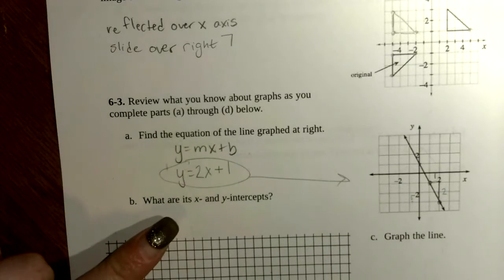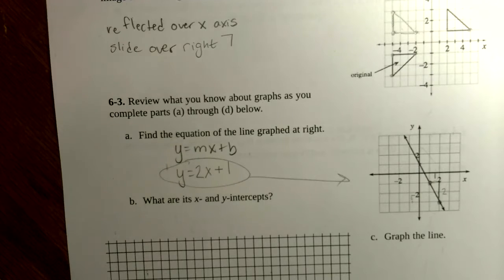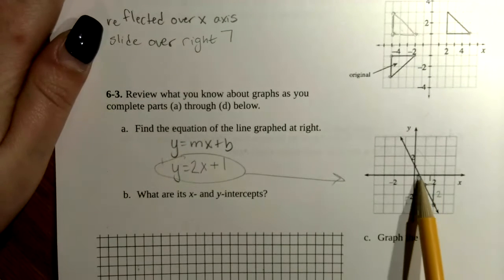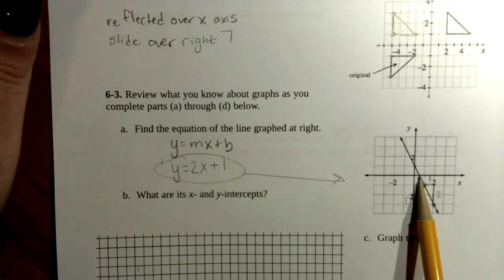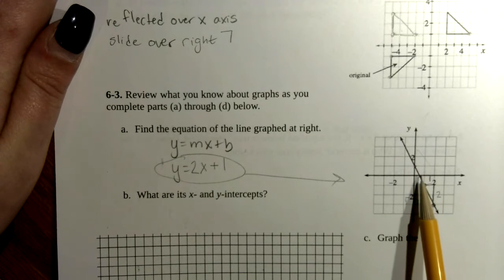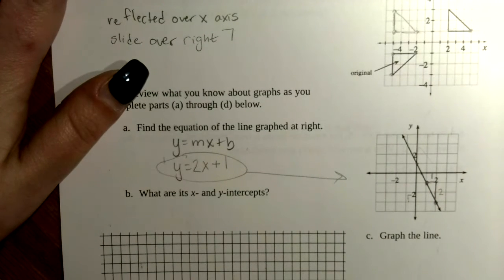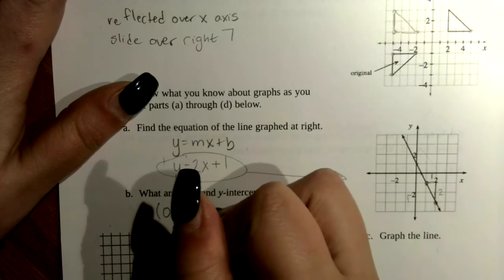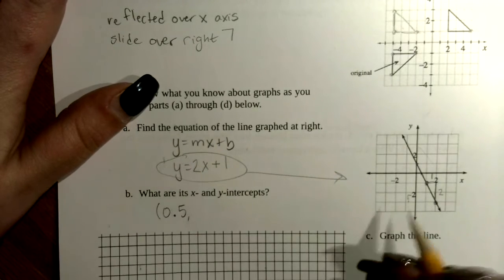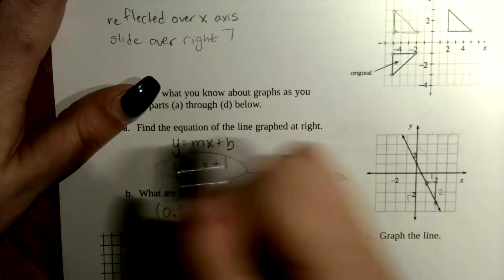All right. What are its x-intercept and y-intercept? So the x-intercept is where it crosses the x-axis, which in this case is not at a whole number. So we're going to have to approximate. But we can see that that is halfway. So that would be 1/2, right? So with our x, that means we're moving over. I'm just going to do it as a decimal, 0.5. And we're not moving up or down at all at that point. So it's just going to be a 0. This is for the x.